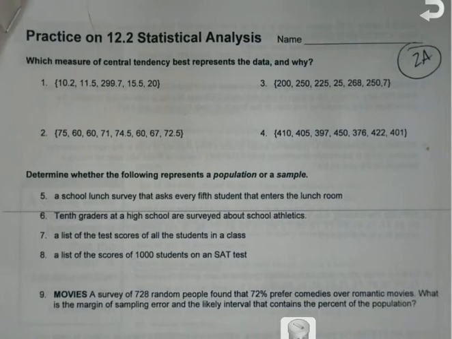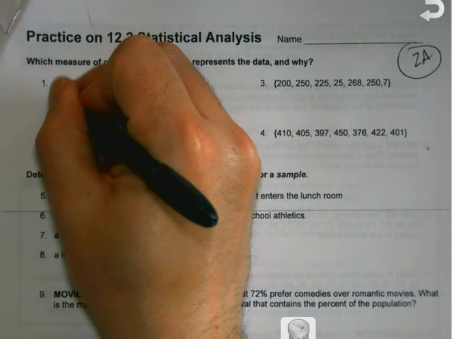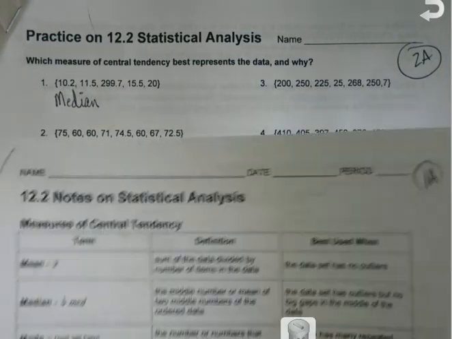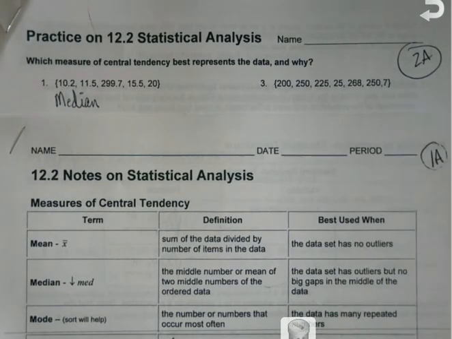If you're not sure, flip back to the front page. What's that? Median. Now, I've had some people before say, well, wait a minute, you said median, but we just got done yesterday saying with median, okay, it has an outlier. Okay, I see the 299 is an outlier, but no big gaps in the middle of the data. Well, I'm looking at the middle of that list, and the middle is 299, and then it's like 11 and 15 around the edges. Isn't that a big gap?